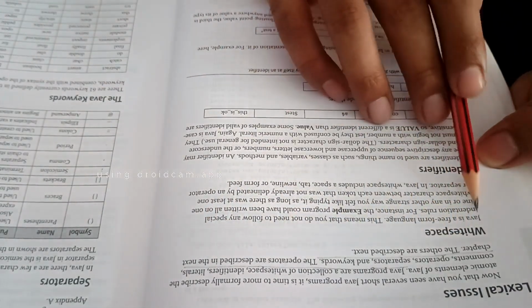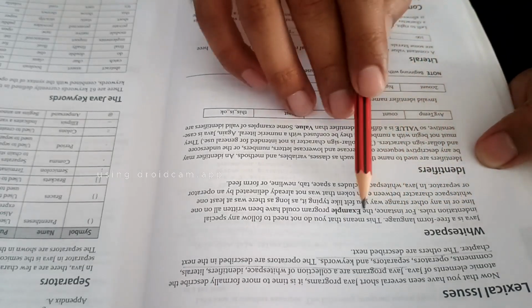White space. Java is a free-form language. This means you do not need to follow any special indentation rules.